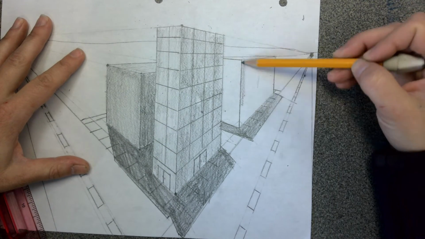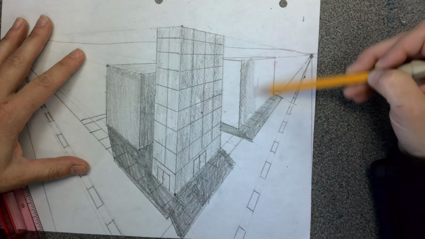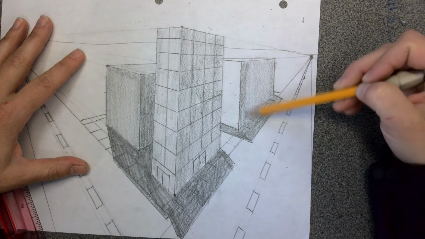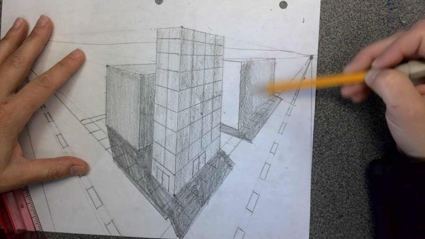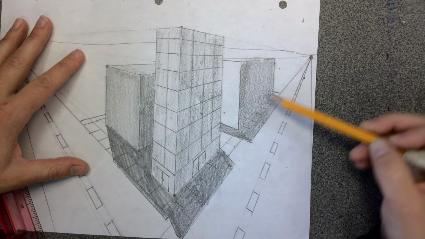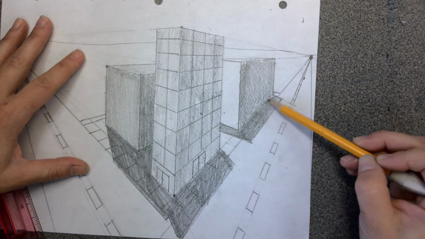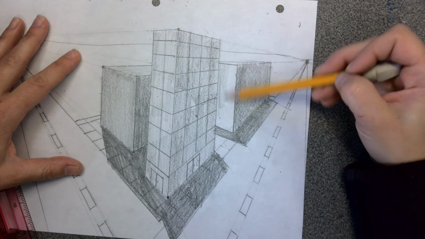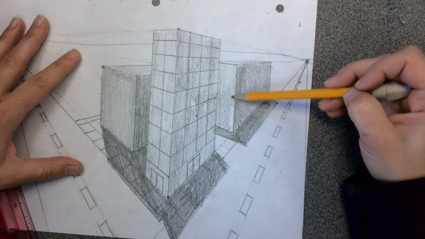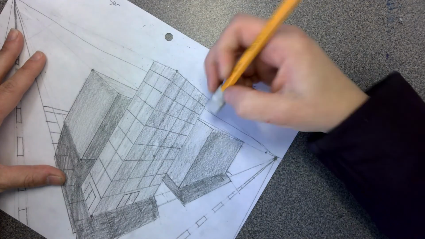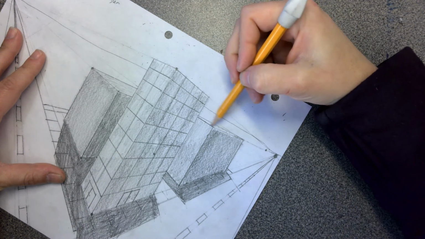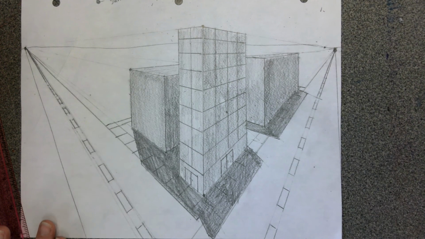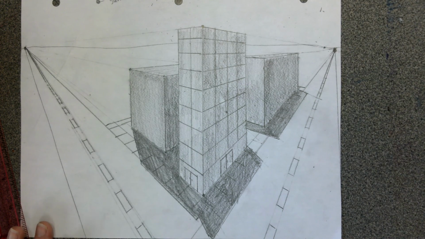All right, now I'm going to move to this last building. Now, if you have any trees or shrubs or anything like that, they are also going to have cast shadows. So make sure you keep that in mind whenever you're adding things. All right, so that's how to add shading in a realistic, more technical way to your buildings.